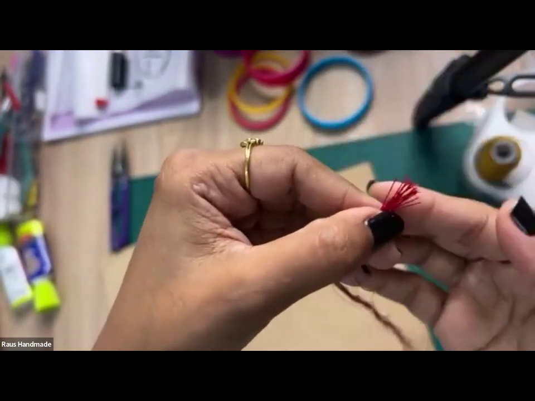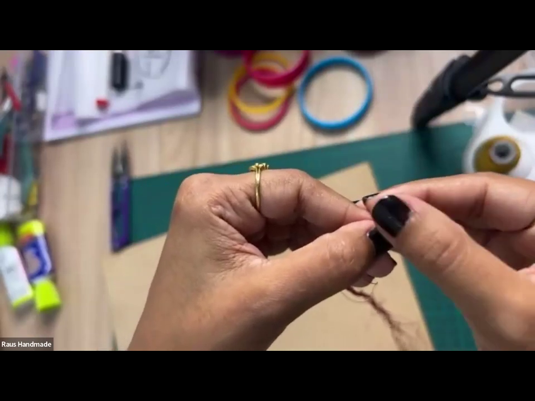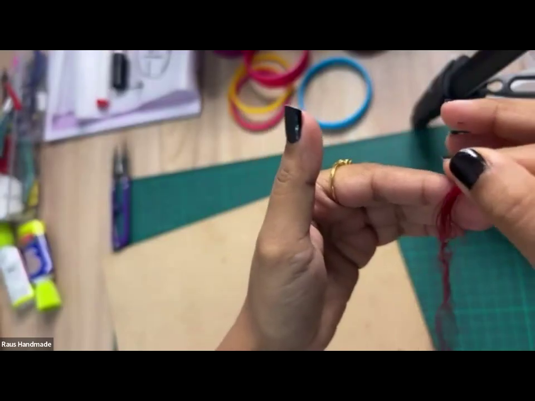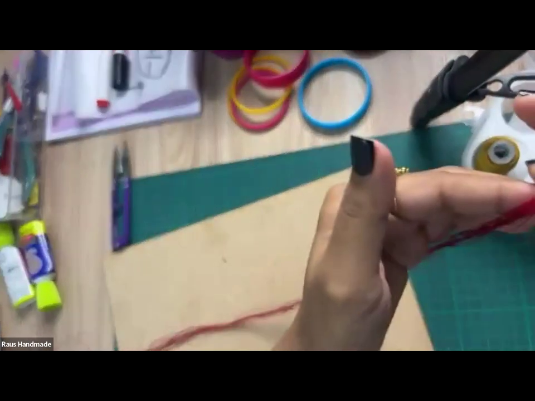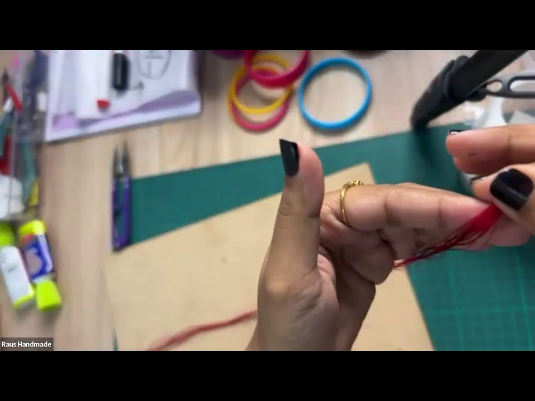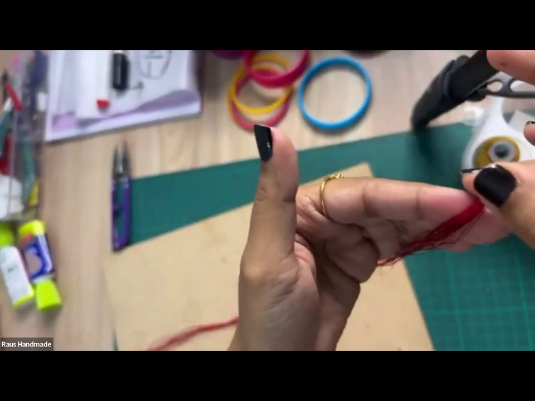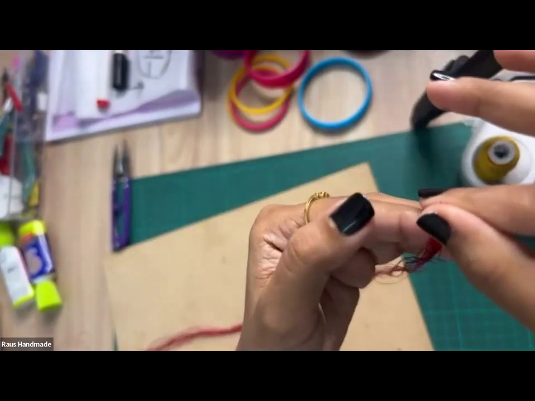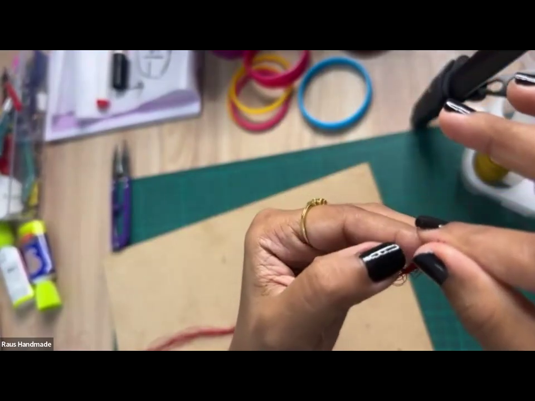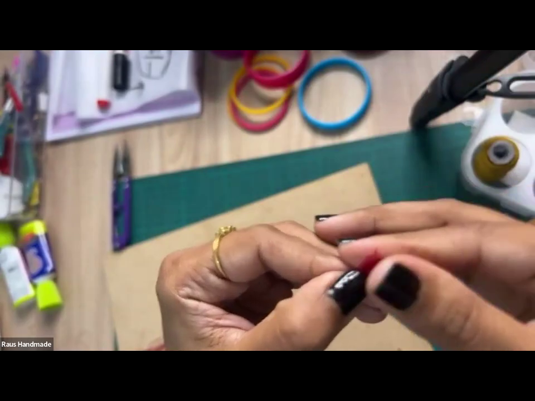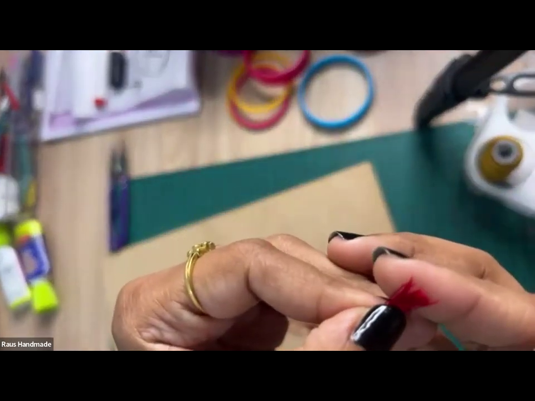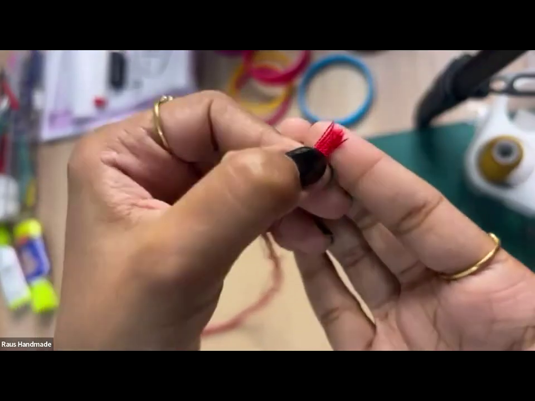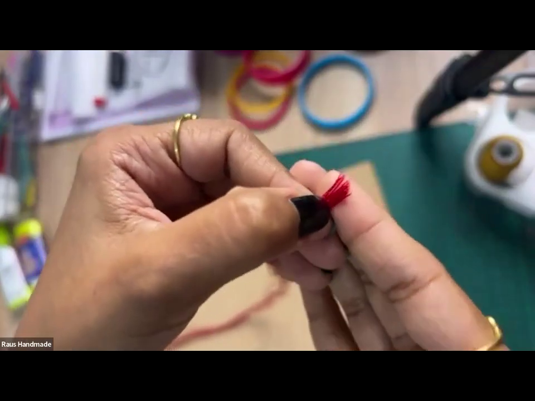Okay, and then what are we going to do? We are going to simply spread this out evenly like this. Just spread it evenly like this, and then again hold it on your left hand. And now you can see each and every strand separately. It should be visible, each and every strand.